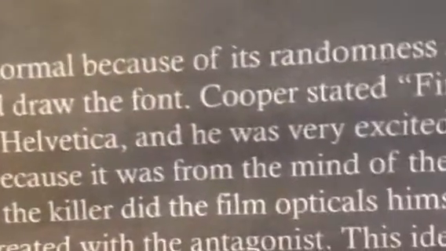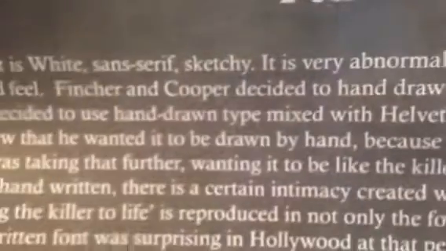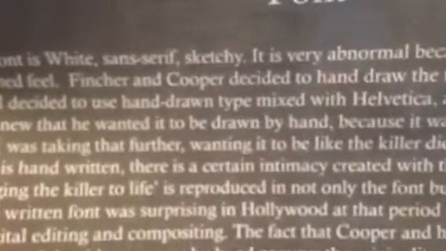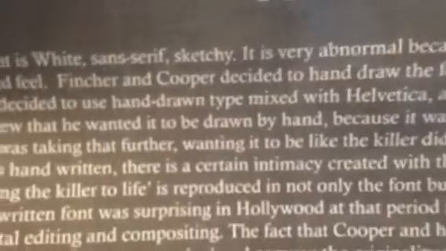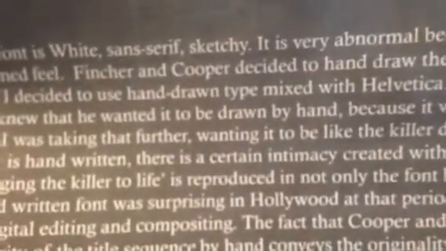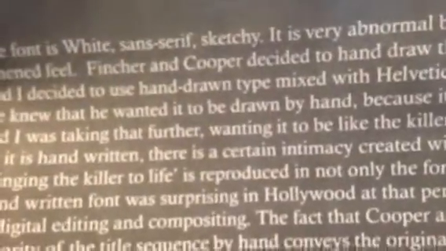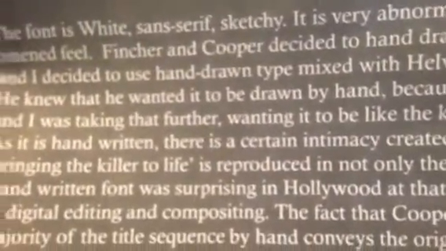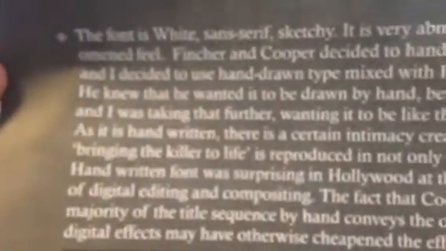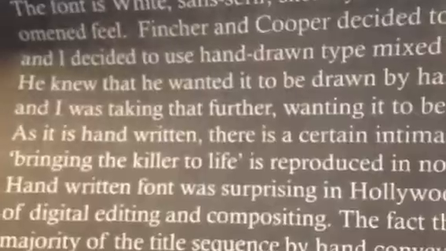Cooper stated, "Fincher and I decided to use hand-drawn type mixed with Helvetica, and he was very excited by it. He knew that he wanted it to be drawn by hand because it was from the mind of the killer, and I was taking that further, wanting it to be like the killer did the film titles himself." As it is handwritten, there is a certain intimacy created with the antagonist.